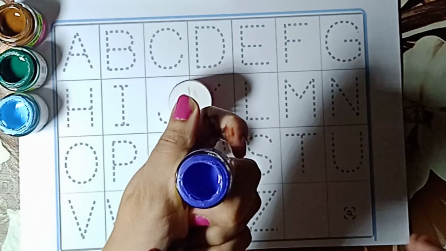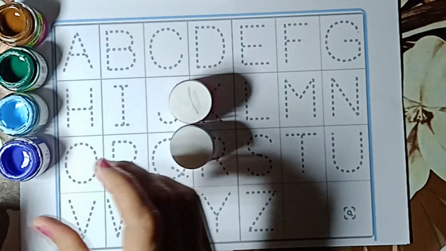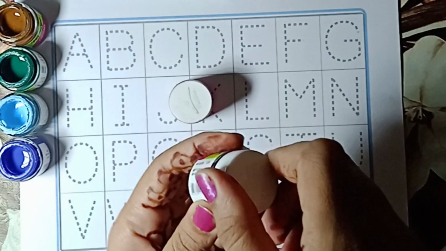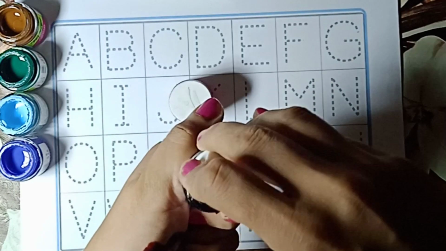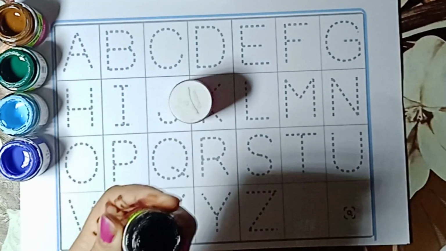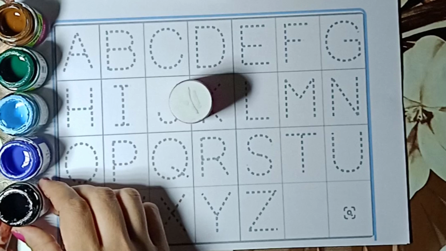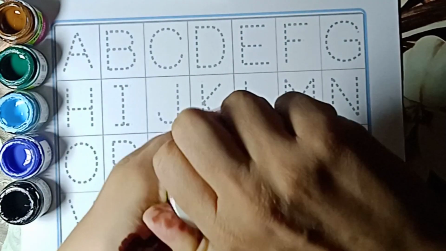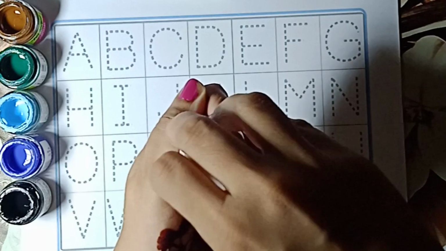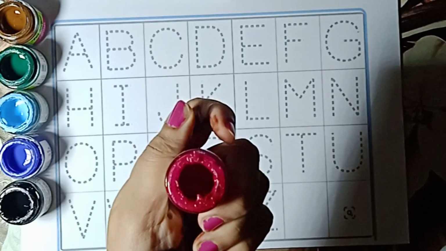Violet color. See, violet color. And this one is black color. Black color. And last one is red color.